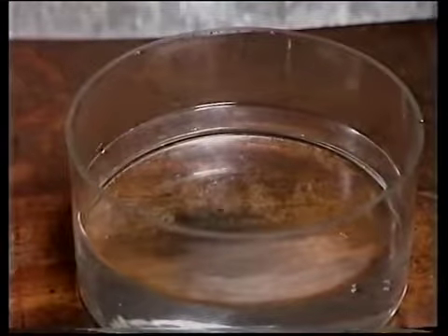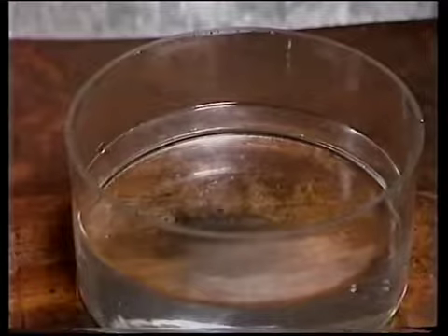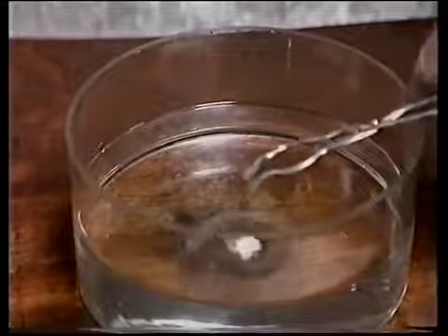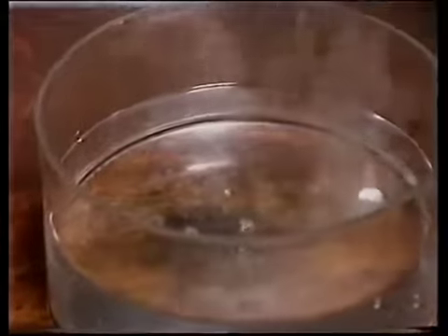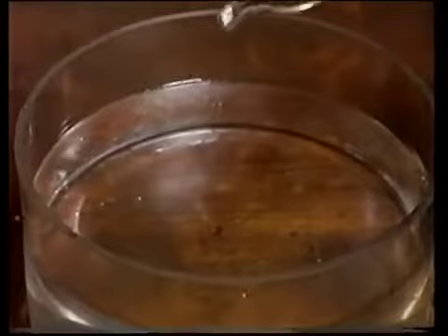Now let's see another reaction of the alkali metals, the reaction with water. We'll start with lithium. The metal floats on the water and reacts with it, giving off hydrogen gas. Now for sodium. The same sort of thing happens, although the reaction is a bit more vigorous.